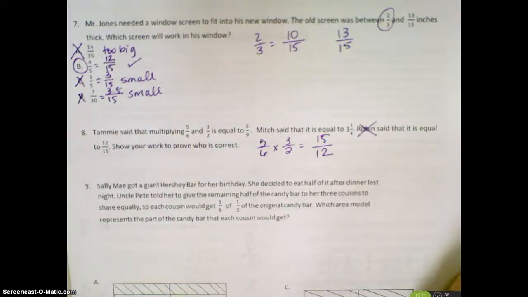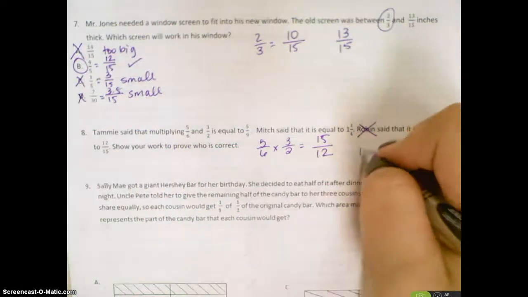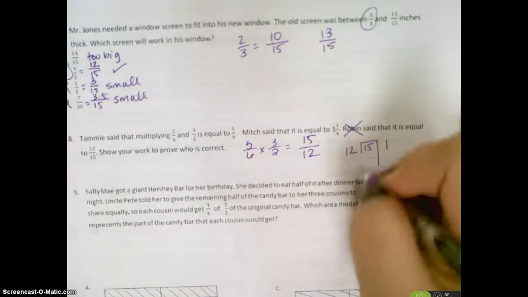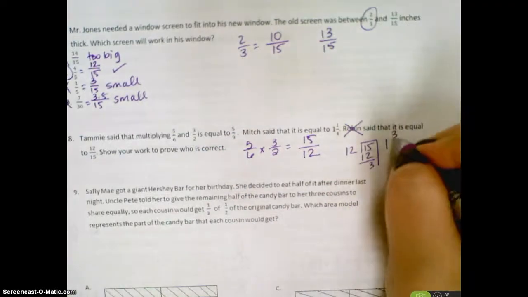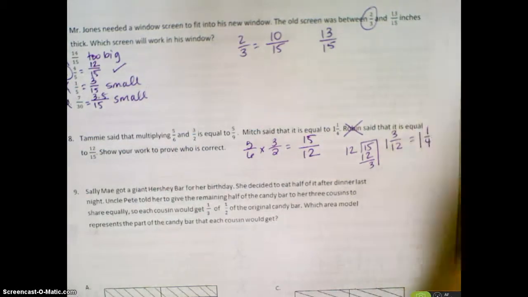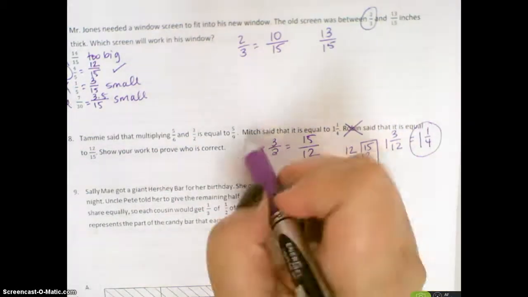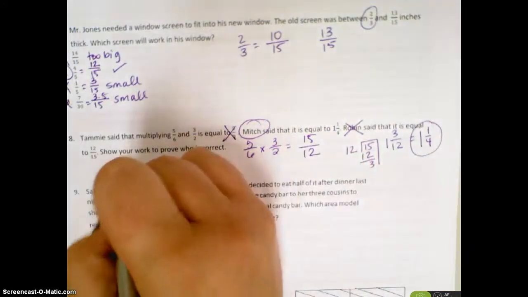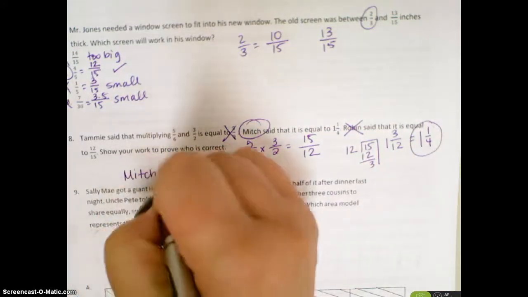So Robin is incorrect. When I divide 12 into 15, it goes in one time. I get a remainder of 3/12, which can be simplified to 1 1/4 as my answer. So Mitch said that 1 1/4 was the answer. 5/9 is not correct, so Mitch would be correct.